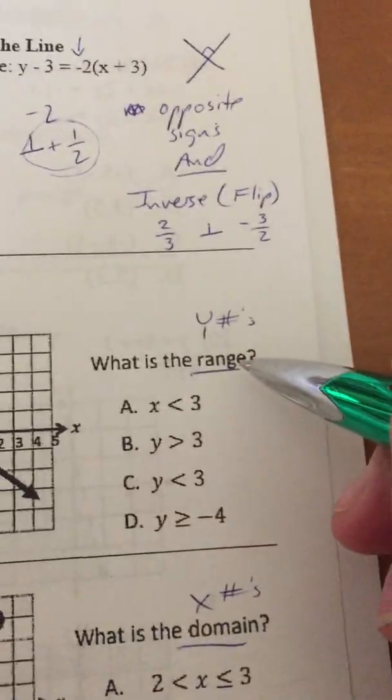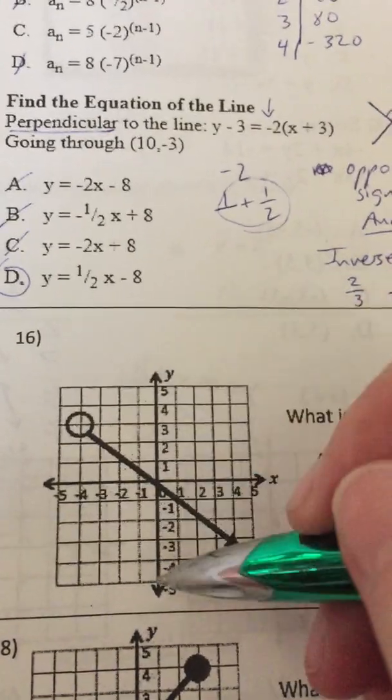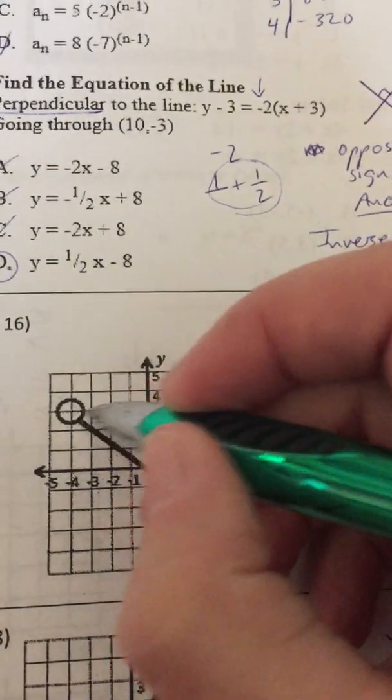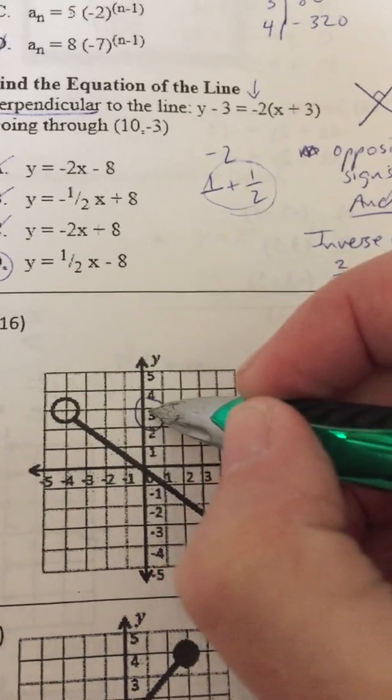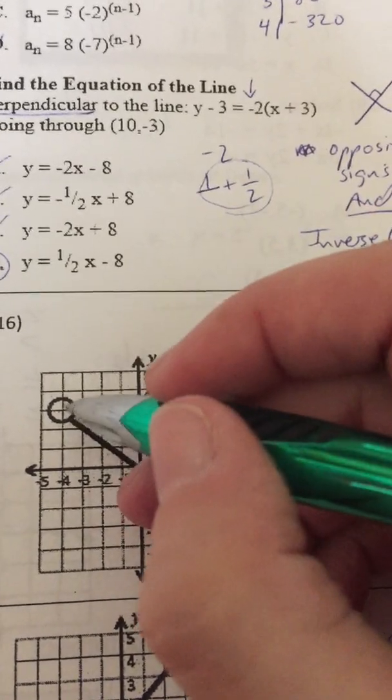16, same thing, except this time range. And range are the y numbers. So now it's these numbers. Okay. How high did it go? It went all the way up to, I'm going to count the lines, 1, 2, 3. It went up to 3. Did it ever go above 3? No, because this thing ends here.